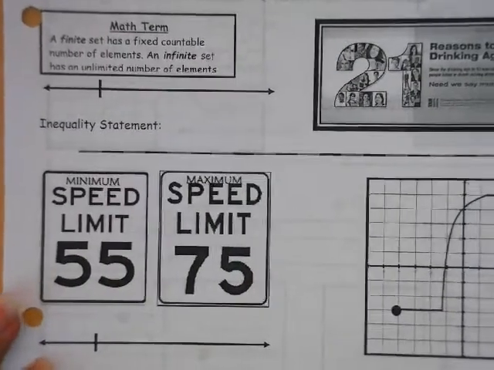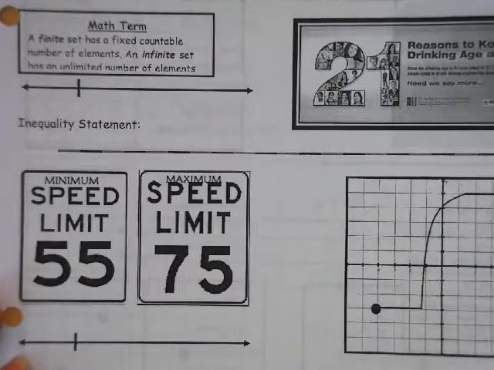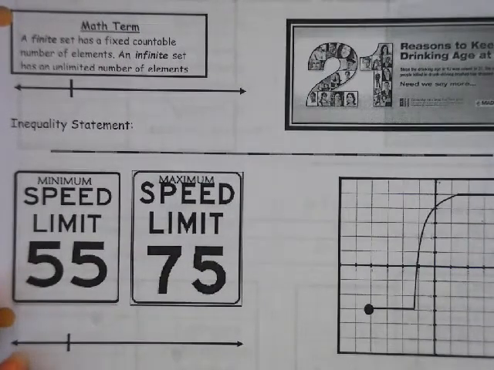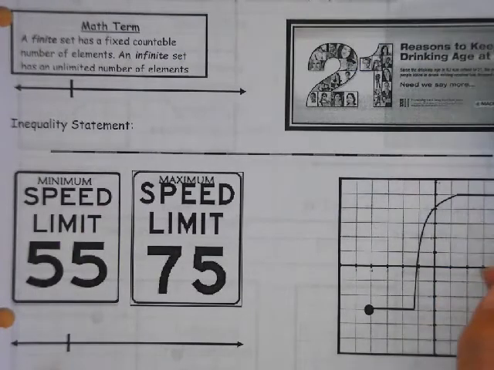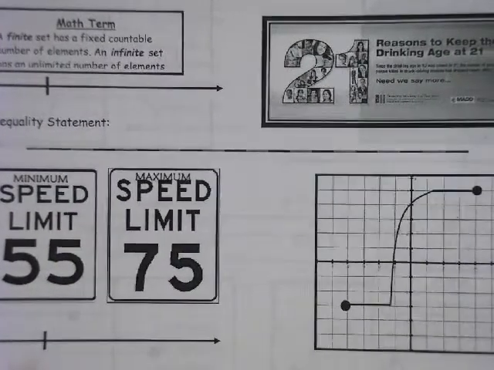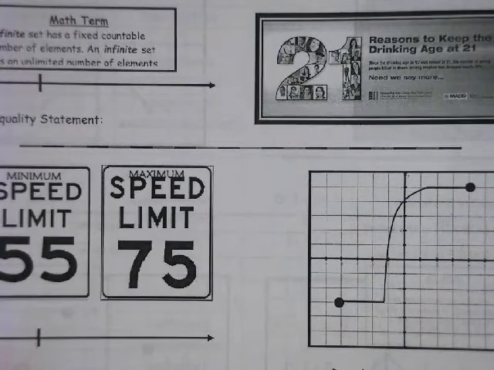We were finished up inequalities. I want you to look at some situations and how we would write an inequality, because that's going to lead into something called domain and range that we're going to do. So right here it says 21 reasons to keep the legal drinking age at 21. So in the United States, some countries are different than the United States, but in the United States, you cannot drink unless you are 21 years of age.